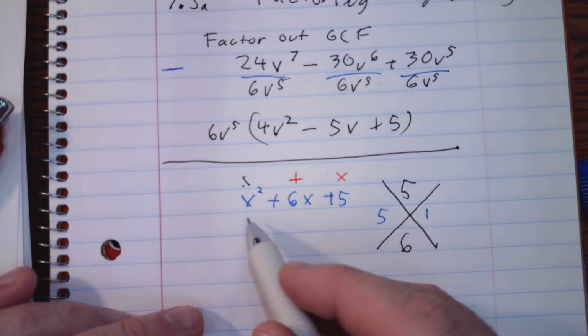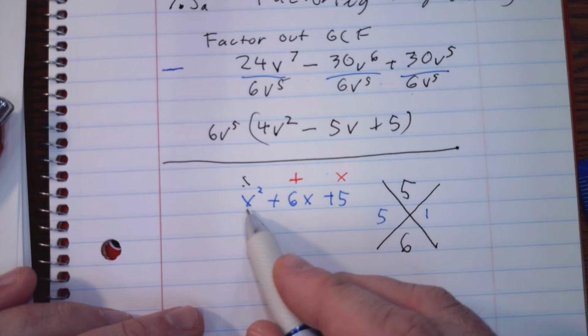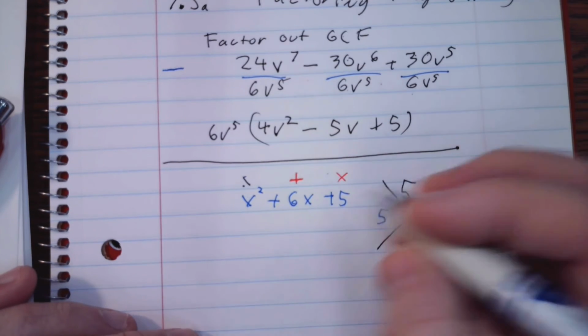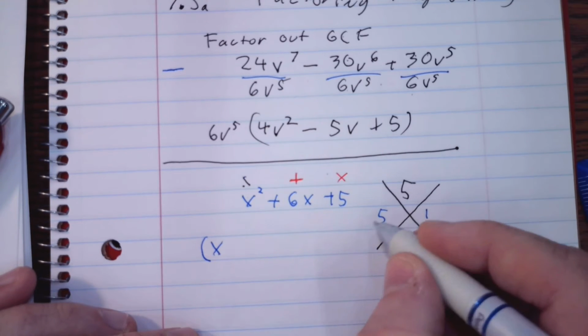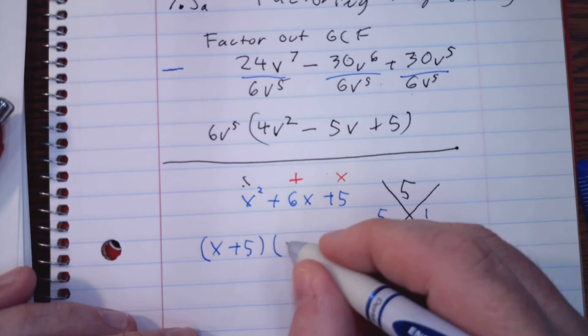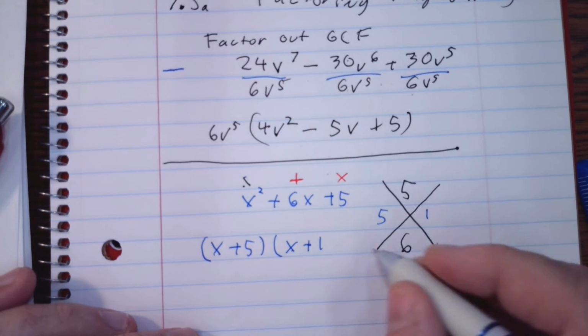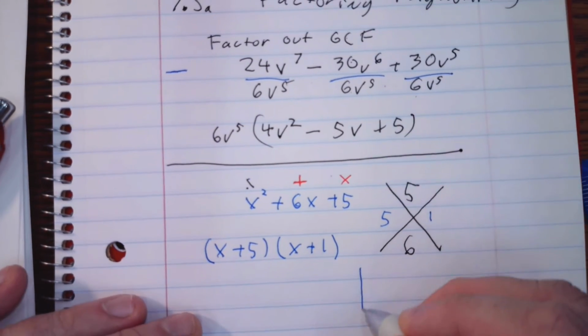Okay. So how do you think they got x squared? X times x. So this is how you write your answer. X plus 5, x plus 1. Okay, just to show you why it's that way, this is backwards FOIL.